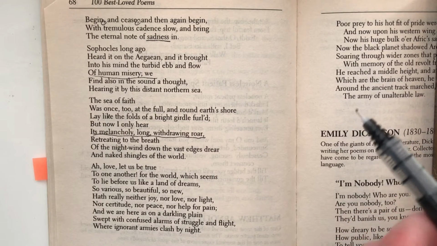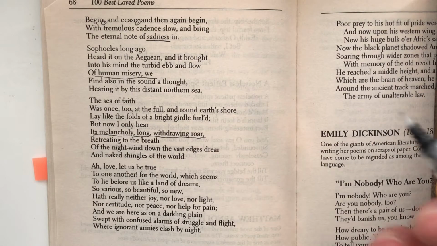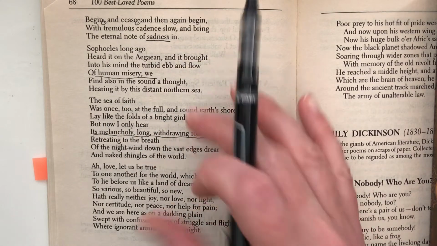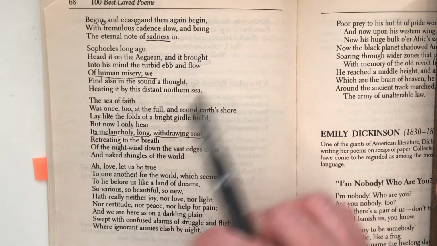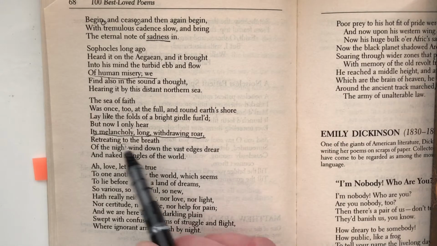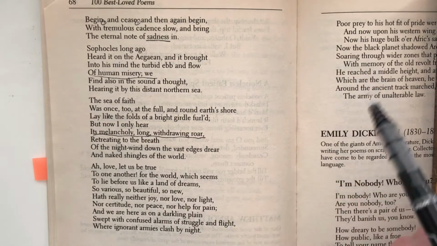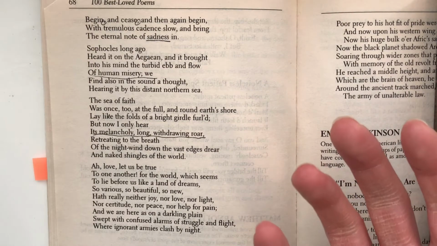But what they got was just this pervasive sense of uncertainty. And so the sea of faith was once, too, at the full, but now it's withdrawing in this melancholy way. It's like it's going away from us, retreating to the breath of the night wind, falling down. And what are we going to do now that this kind of spiritual certainty is gone.